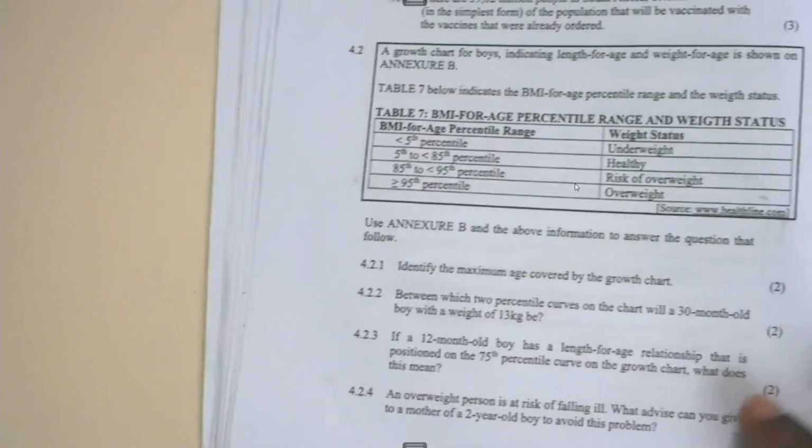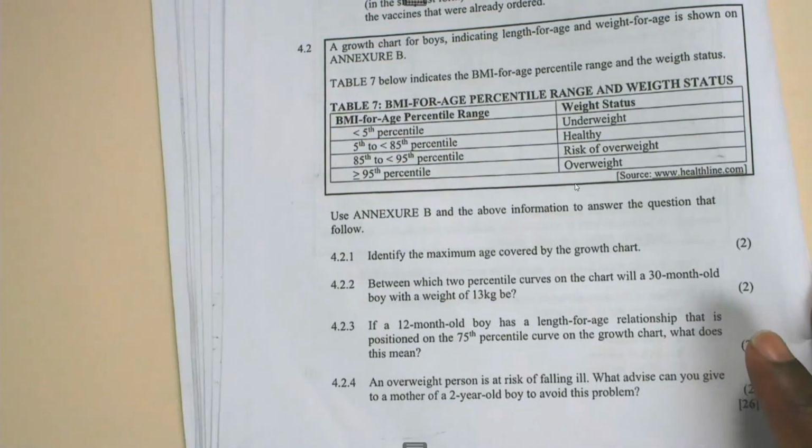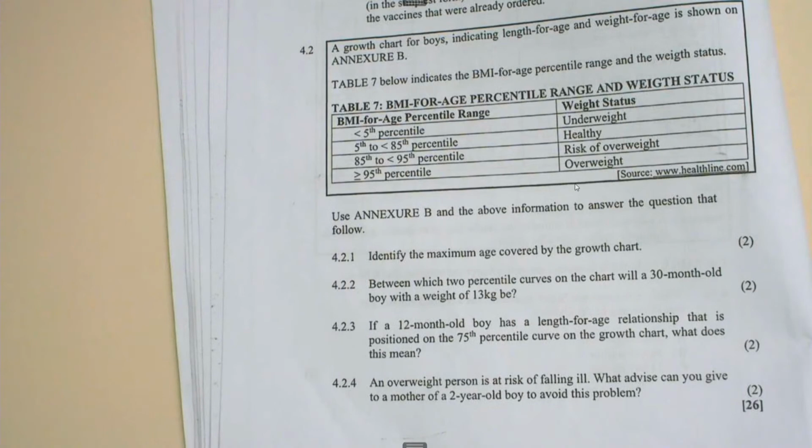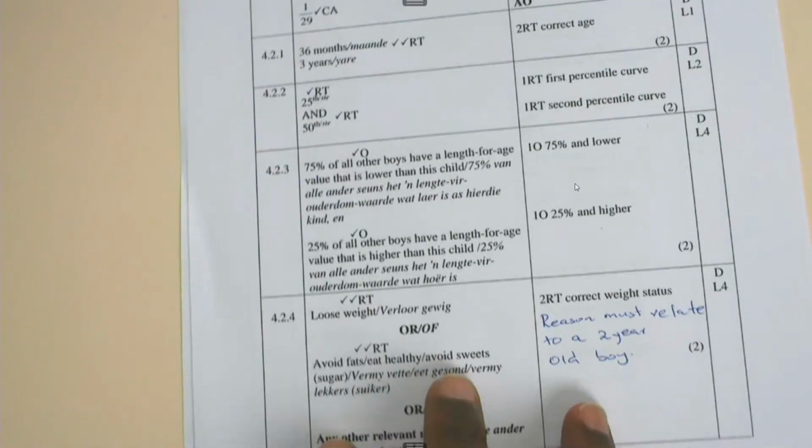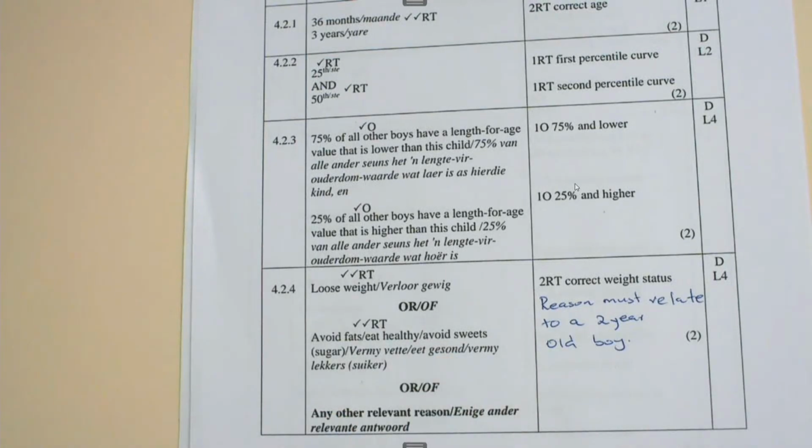4.2.3. It says, if a 12-month-old boy has a length for age relationship that is positioned on the 75th percentile curve on the growth chart, what does this mean? Now, that is the explanation. It means 75% of all other boys have a length for age value that is lower than this child.